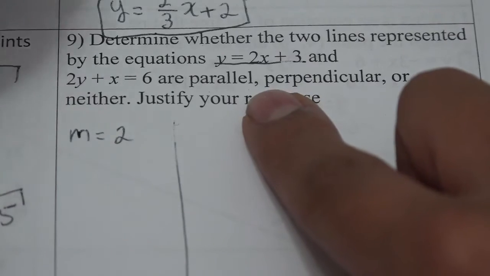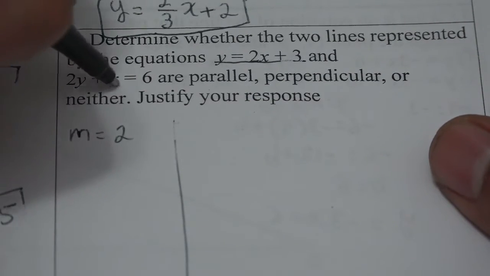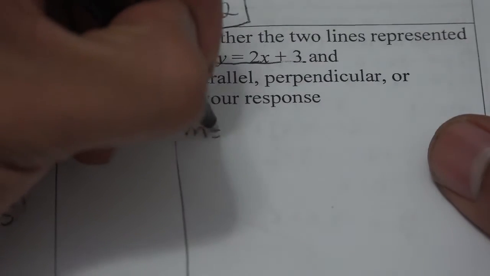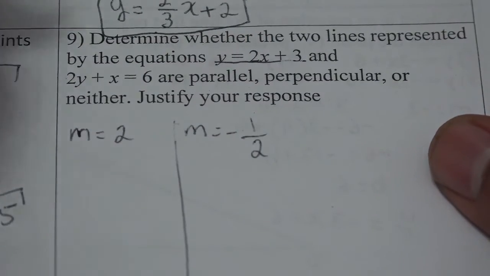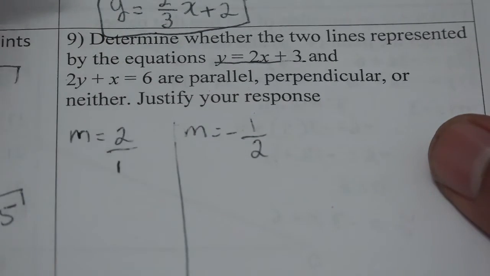Now the slope of this line is not very visible, right? But it can be figured out. All you have to do is solve for y. So move the x to the other side and you're gonna have a negative 1x, right? And then you're gonna divide by 2. So the slope of this line is negative 1 over 2. As simple as that. Now, if you still cannot see it, then turn this 2 into 2 over 1.